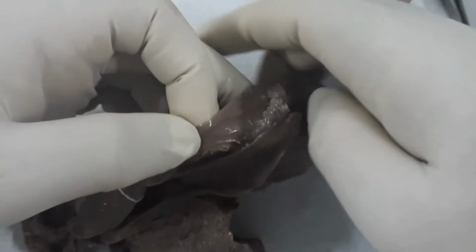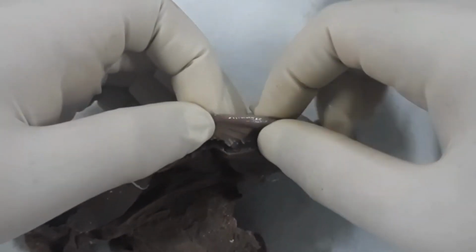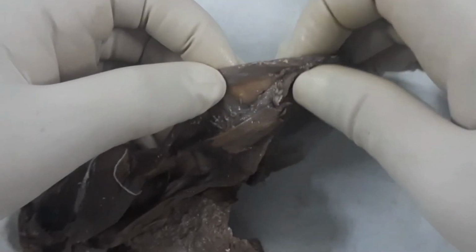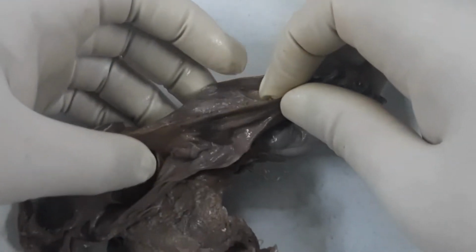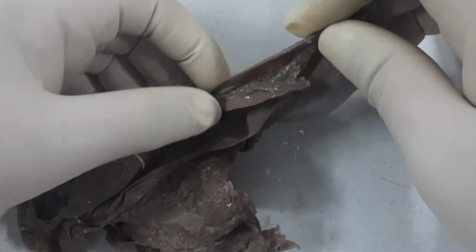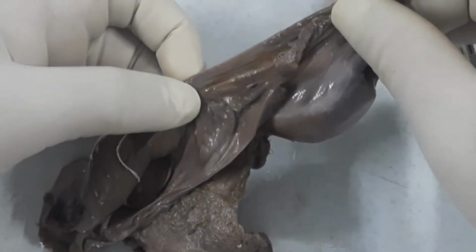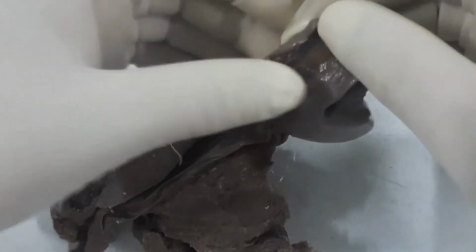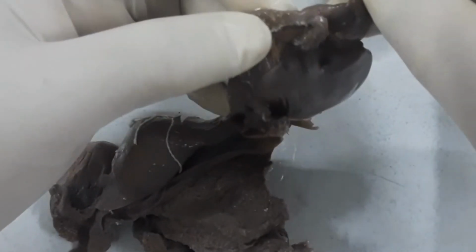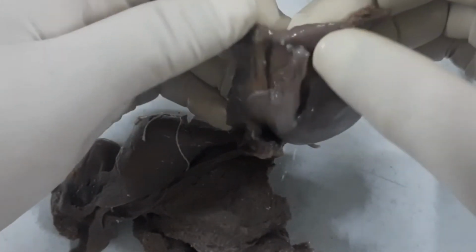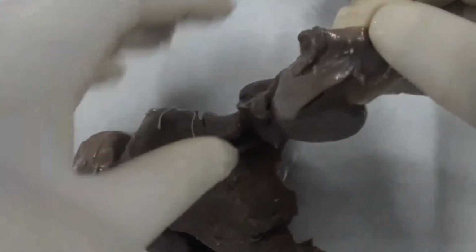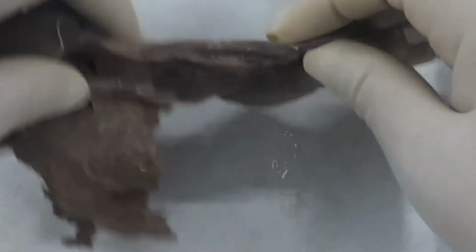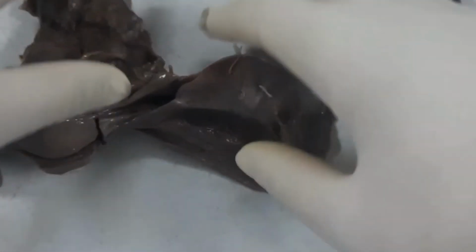This round ligament of uterus will go into the deep inguinal ring. So this is the fallopian tube. The other end of the fallopian tube, the fimbriated end, which I have shown you in the other specimen, here it is broken. But then let us look at this broad ligament.